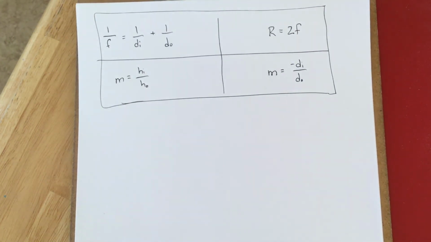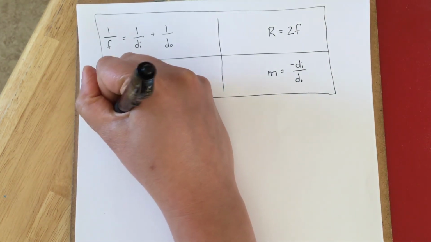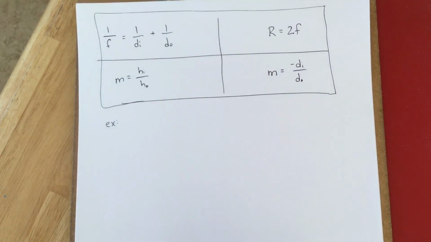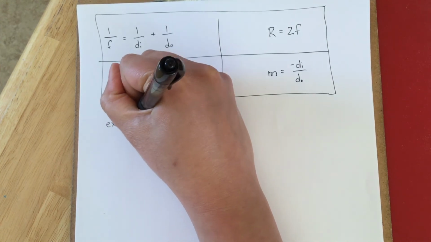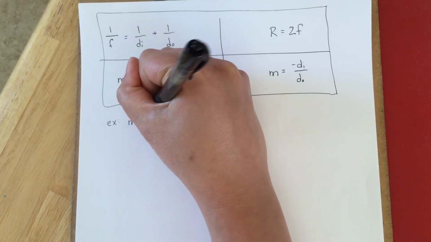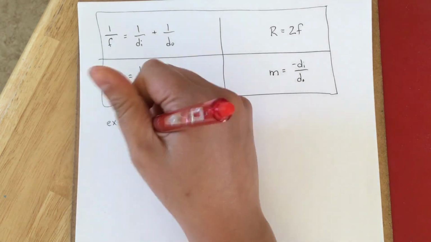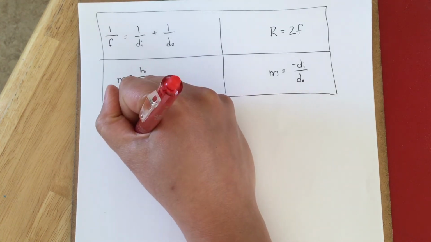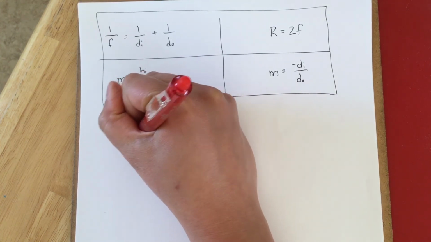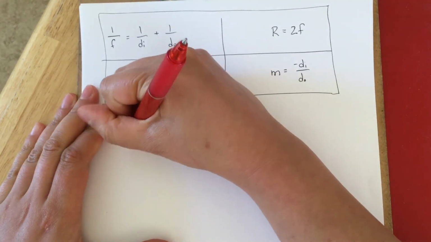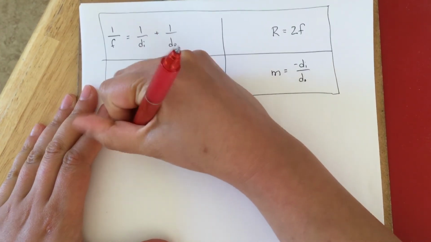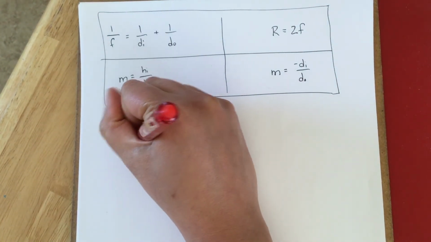So let's say I get to the end of a problem and I've gone through my problem and my final number is magnification is equal to positive 0.5. Great, but what's that even mean? Okay, so here's how we do it. The sign of your magnification, if it's positive, tells you that this is upright.